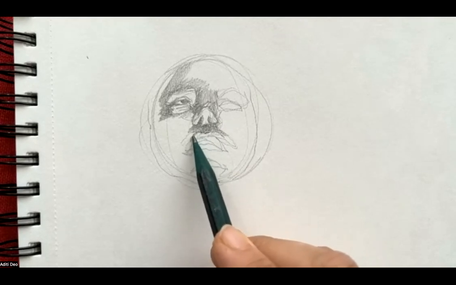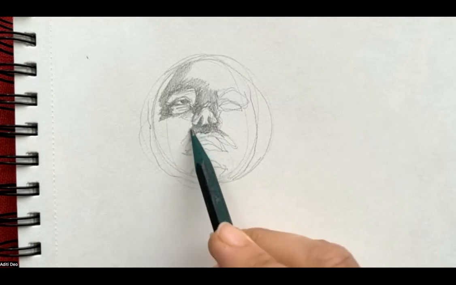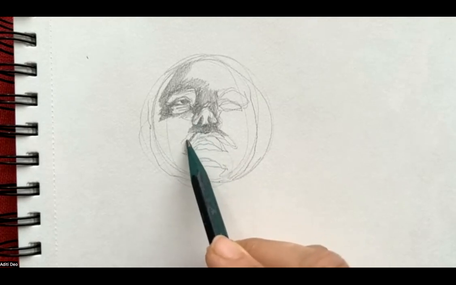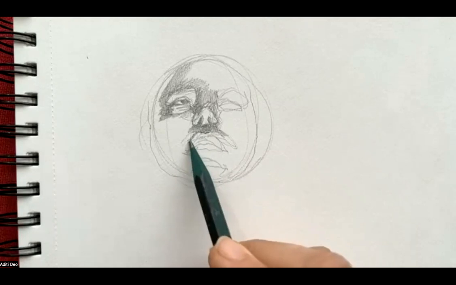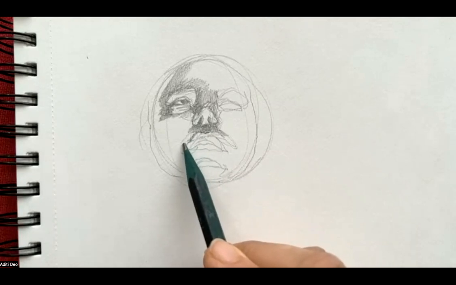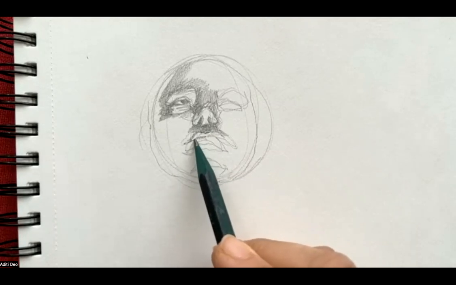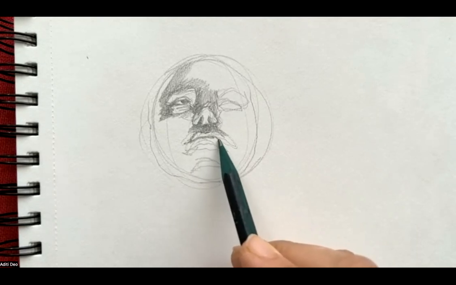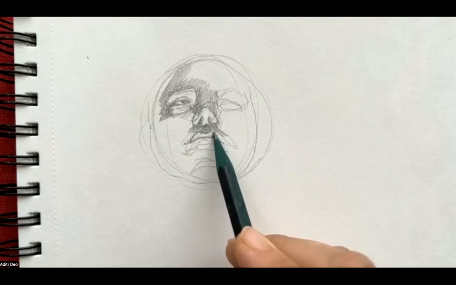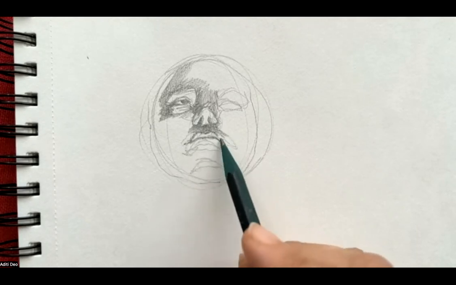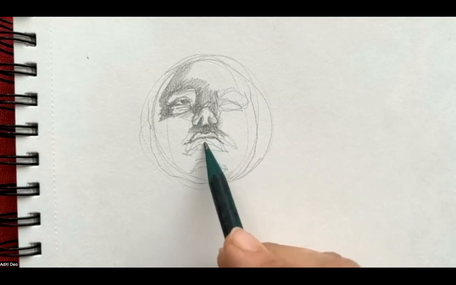Now over here, as far as the lips are concerned, I am trying to measure from the nostril. How far do I think it is, and how far out does the lip have to go? And then the corner of the mouth is further. It makes a very interesting shape over here, but it doesn't join.